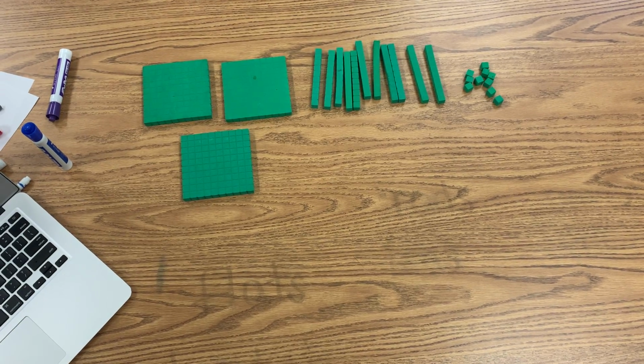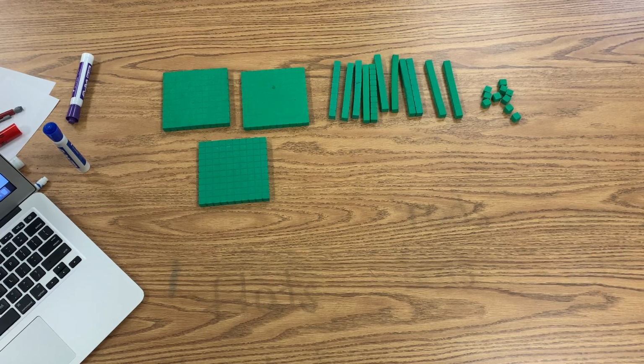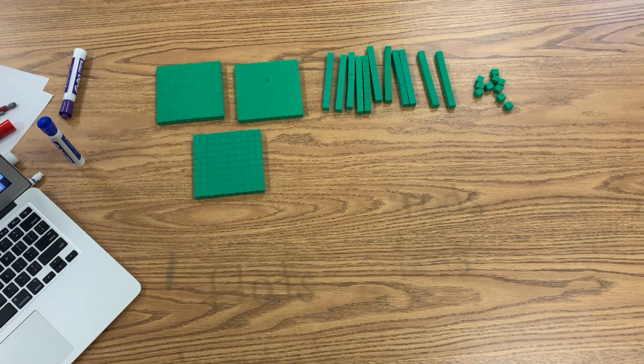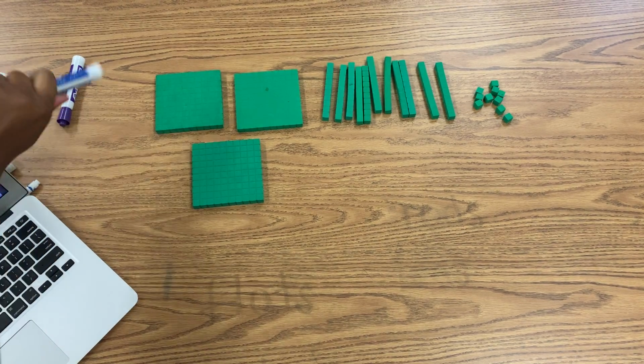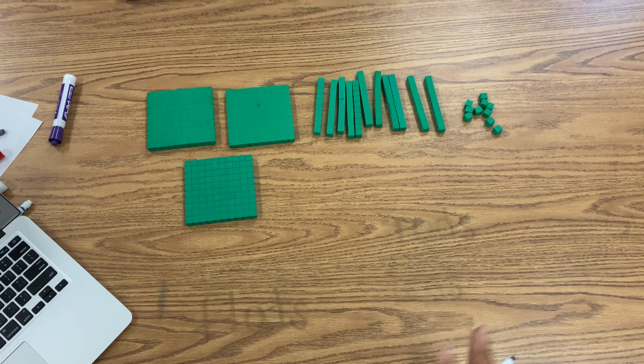All right, boys and girls, so for today's lesson, I am going to introduce our manipulatives to you. I promised you last week that we would start working on them this week, so let's get started. I am going to tell you the names of the manipulatives and show you how we're going to use them.